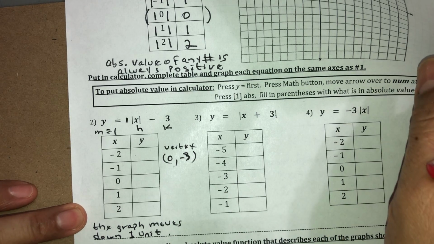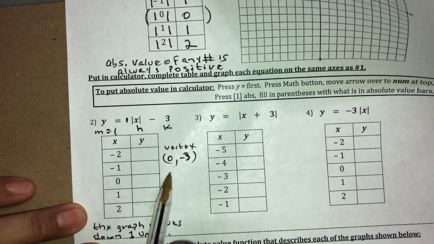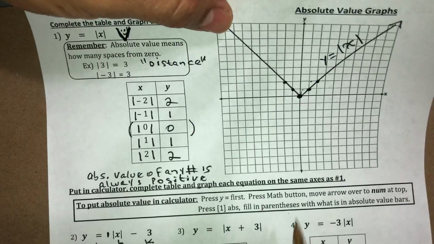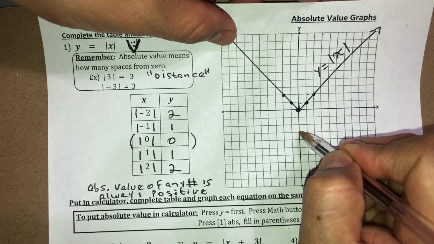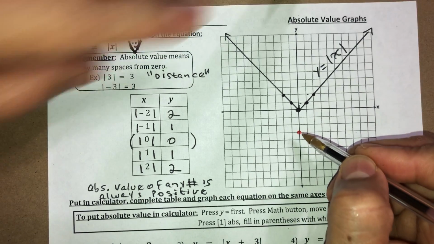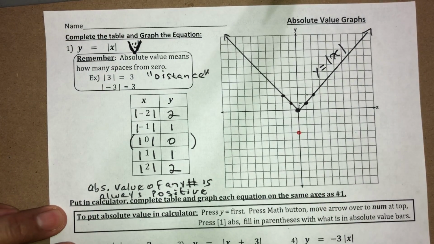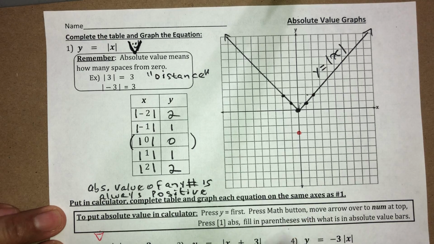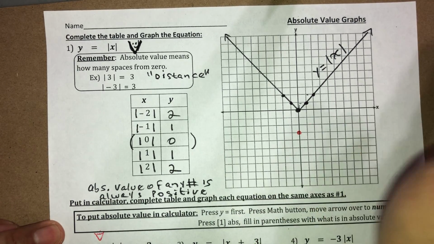I'm gonna show you how to do it in the calculator. But look, if I go to my vertex, which is 0, negative 3, that means my vertex is gonna be right here. Now, because I know this is a happy V, that's a happy V, the lines have to go up.